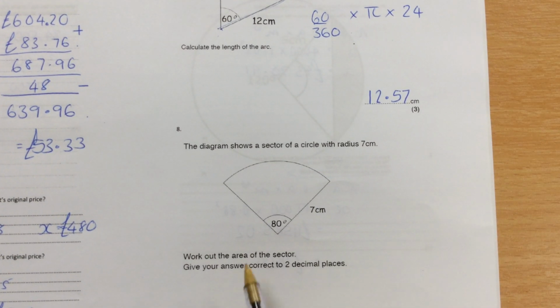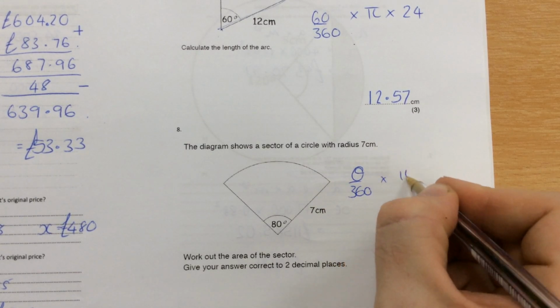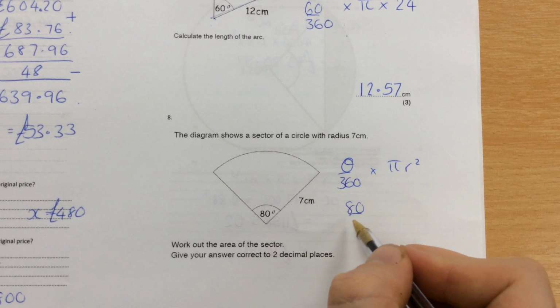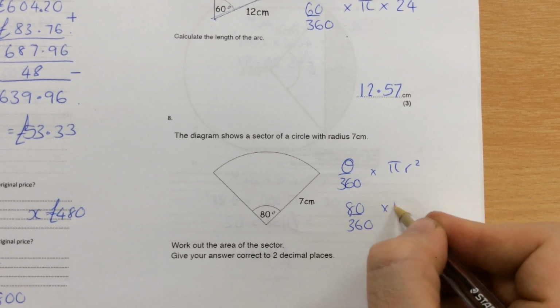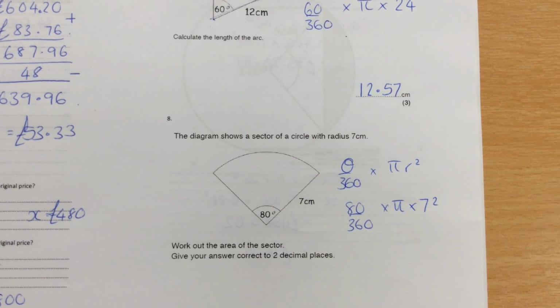Second one says work out the area of the sector. So for the area, the formula is theta divided by 360 times pi r squared. This time we're talking about area. So theta is 80. 80 divided by 360 times pi, and the radius is 7. It's given to us.